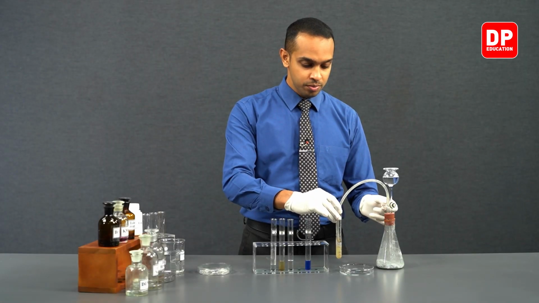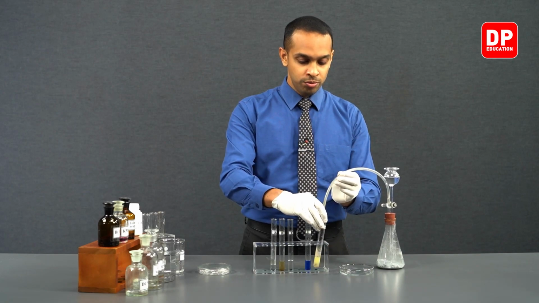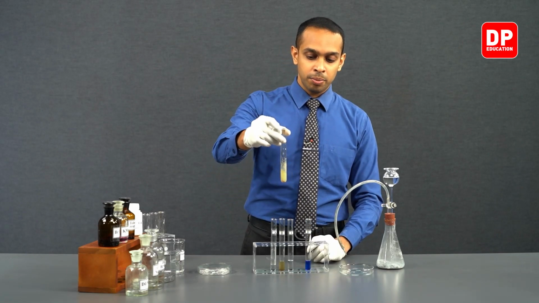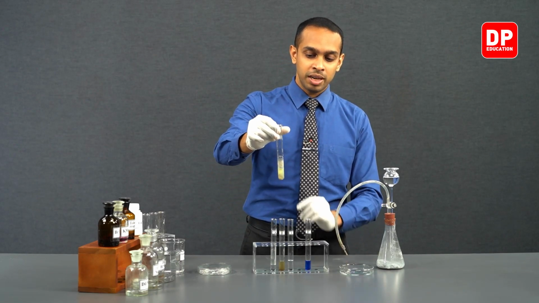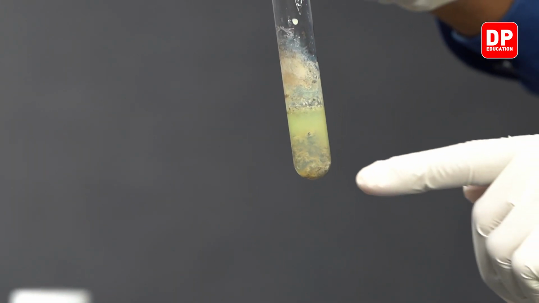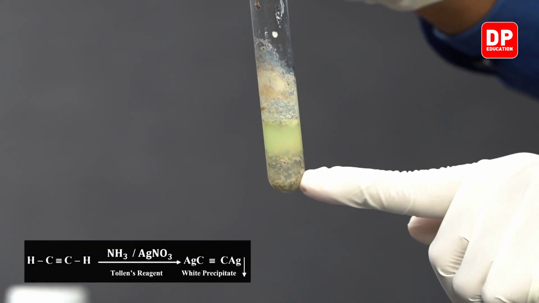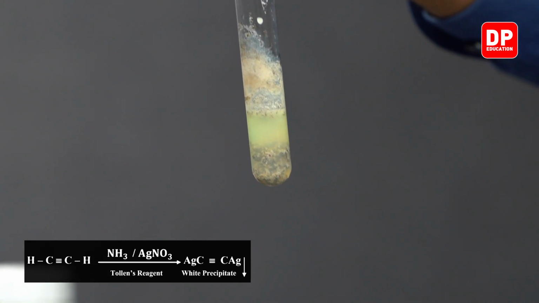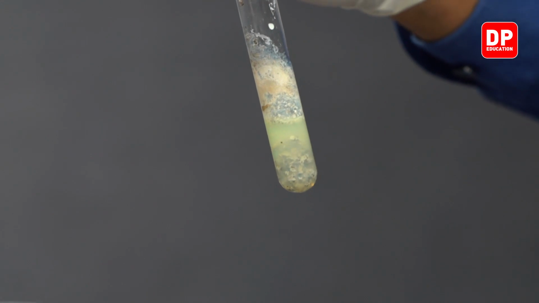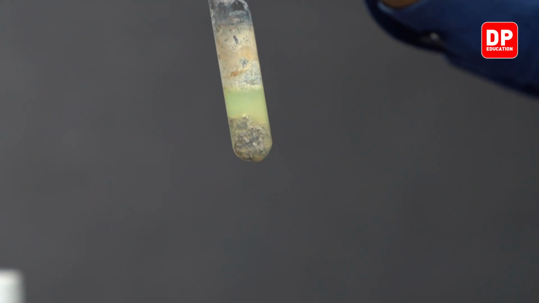Now we can remove our delivery tube and observe the precipitate formed here. You can see that there is a precipitate in this test tube now. So this gray color precipitate that you observe is silver acetylide. We will leave it aside for a while and observe it a bit more clearly after a few minutes.